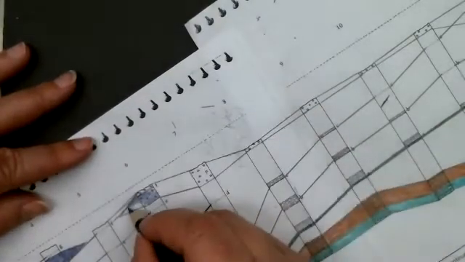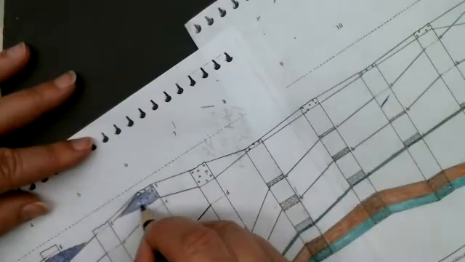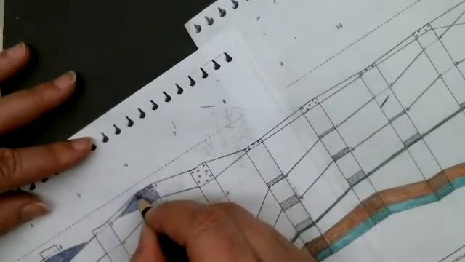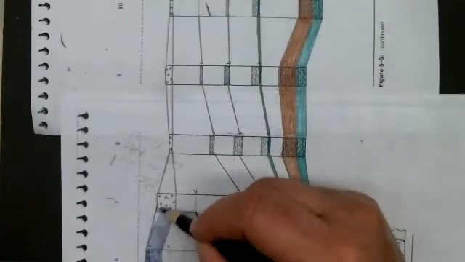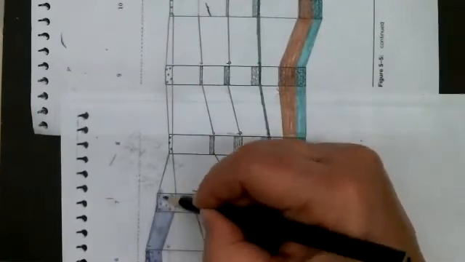And don't color so dark that you can't see where your fossil marks were. You need to be able to see the fossils. So don't color so dark that you're completely covering up the fossils.